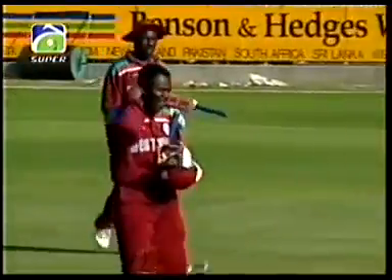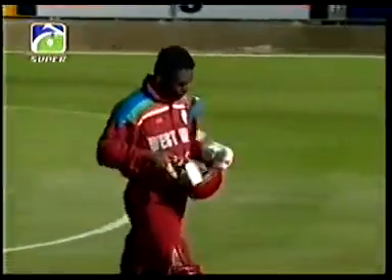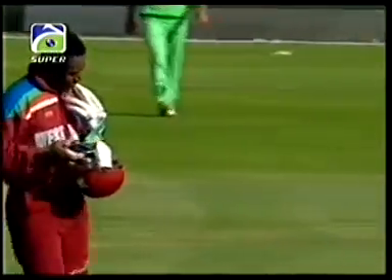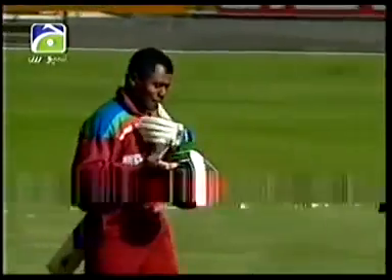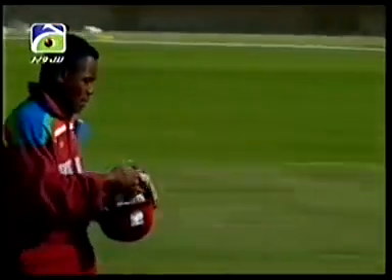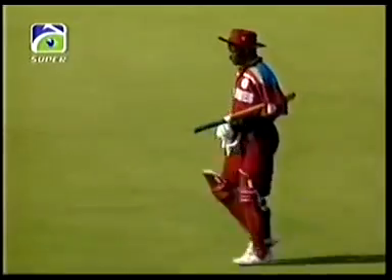Desmond Haynes carries his bat and emphasizes his quality as an all-round opening batsman, leading run scorer in one-day internationals, and he walks off the field. Not out 93. Performance from the West Indian batsman. Bad luck for Brian Lara with that foot injury, but Desmond Haynes and Richie Richardson took them to a very, very comfortable victory.